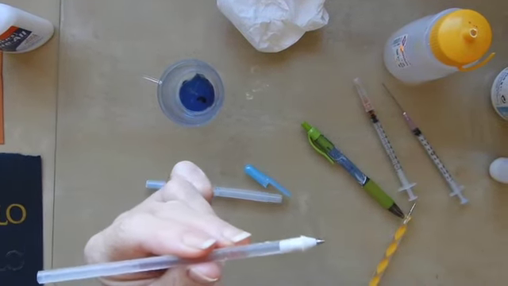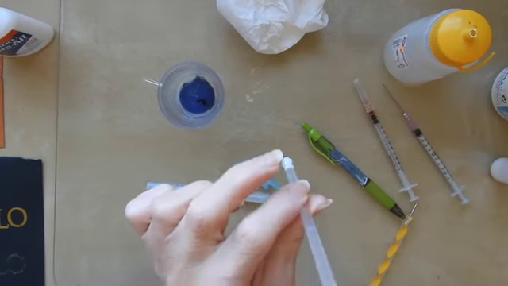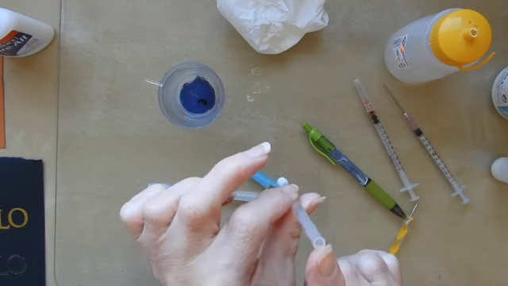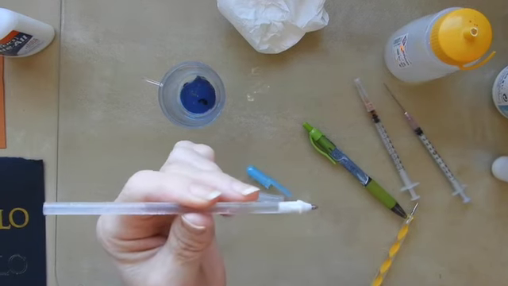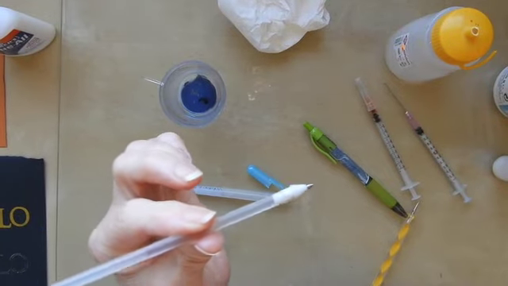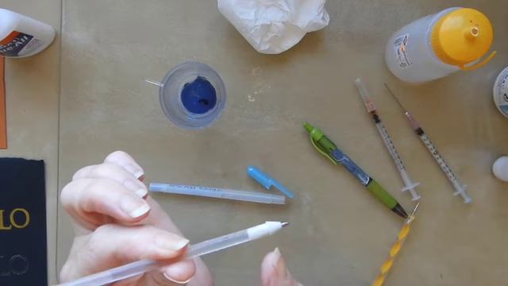Now, the one thing that I would say about refilling pens of any sort is to try and go for ones which have got a slightly wider barrel, because it makes it a bit easier to get your glue into it. And the way to fill it is not from the back of the pen. For most cases, it's from the front.